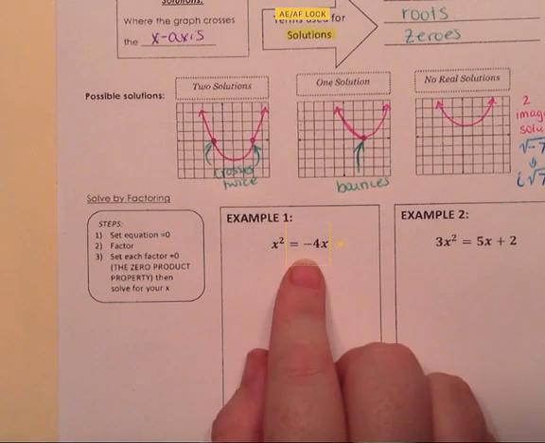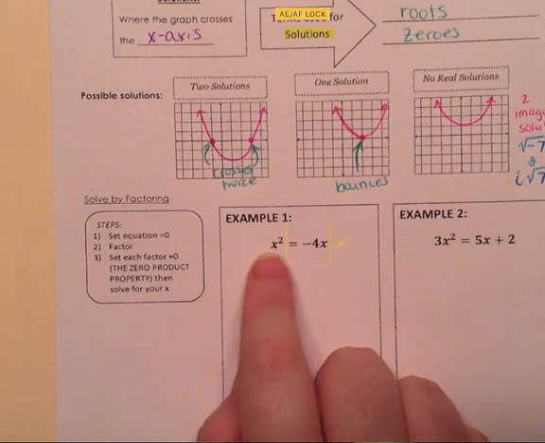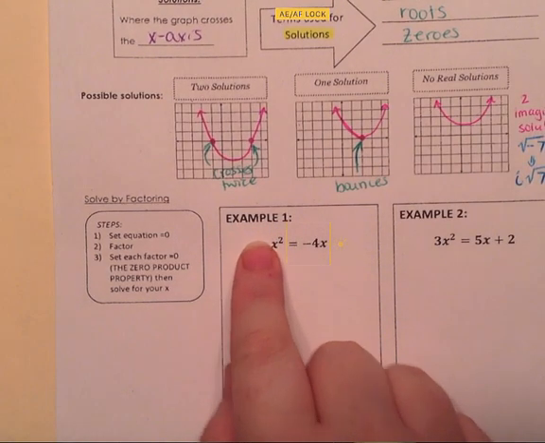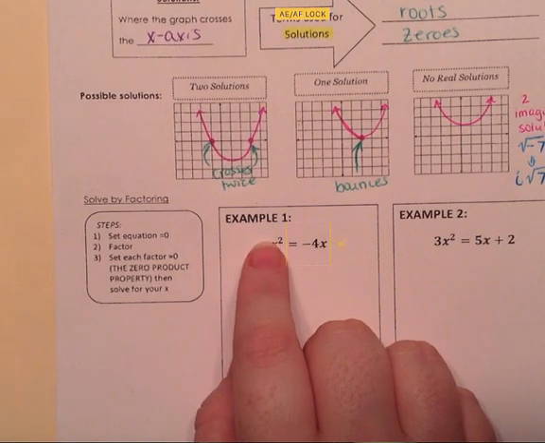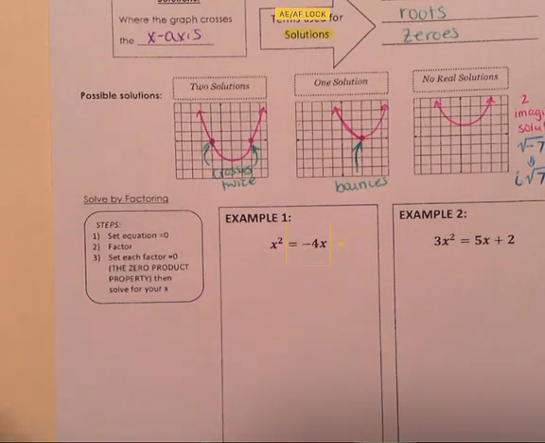So we're going to get our problem set equal to 0, so we've got to put this into standard form. We have our positive x squared, and remember, your x squared always wants to be positive, so any way you can keep that positive, keep it. That means that we want to take this negative 4x and move it to the other side. So we're going to add the 4x to both sides.